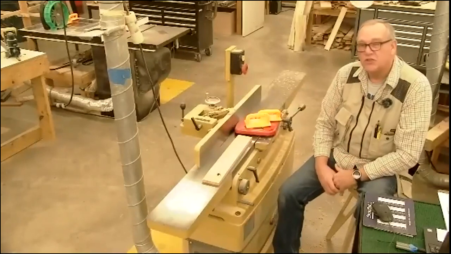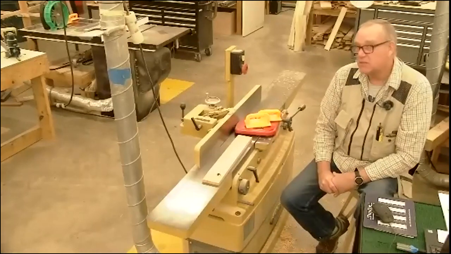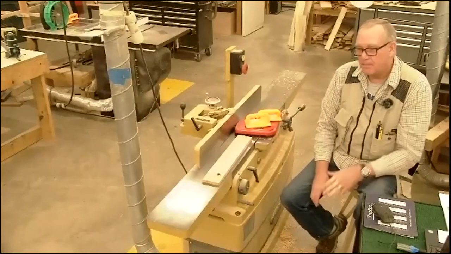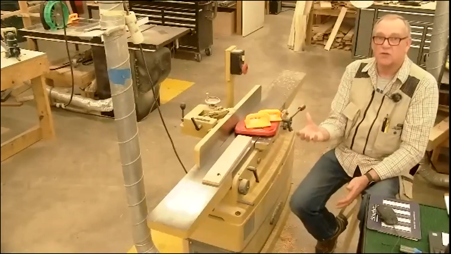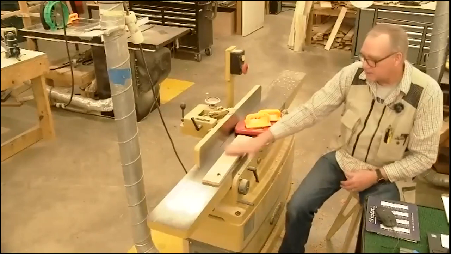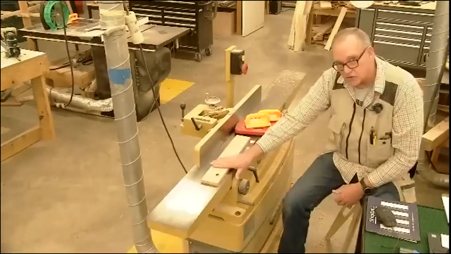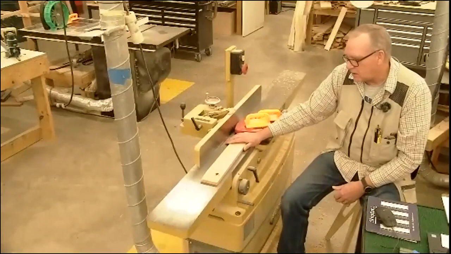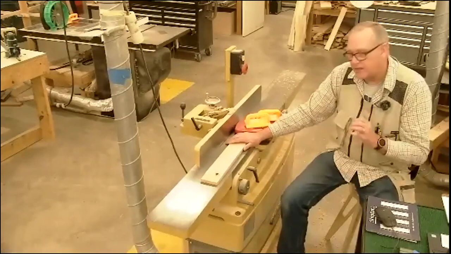Now if your board is too wide for the jointer, your best bet is to go to the drum sander. Mark up the face that's going to be up, because the sanding heads on the drum sander are above the material, above the board. It's going to remove material from the upper face. Mark up the face real good and make several passes, very, very light.